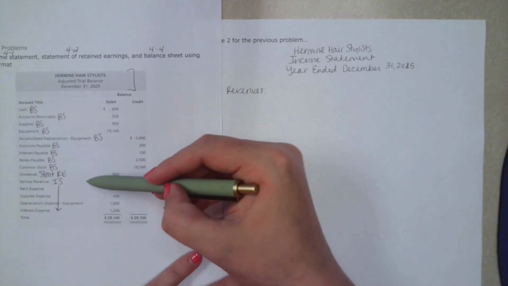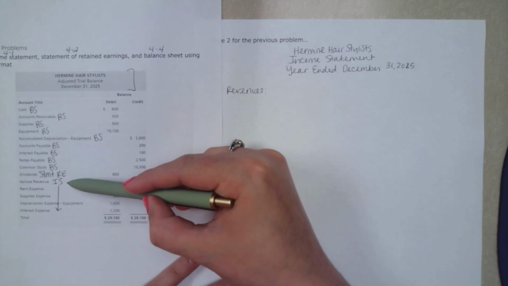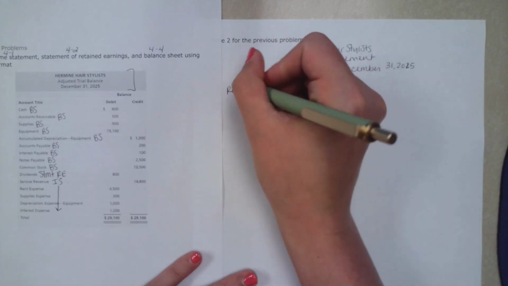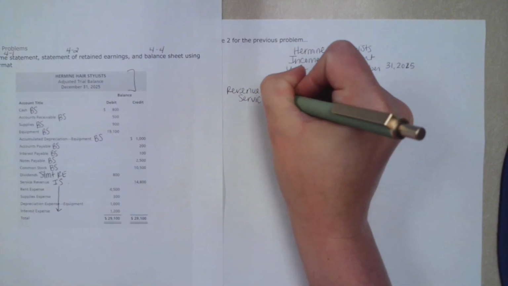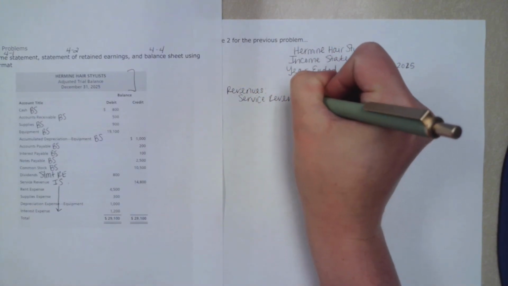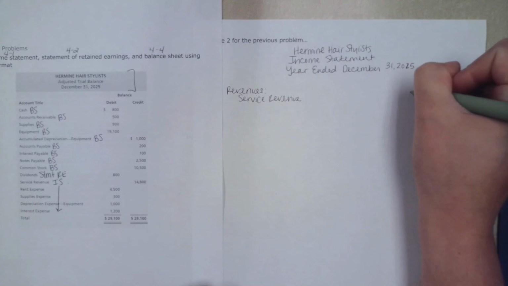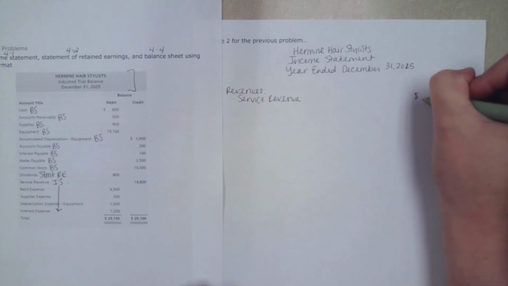If you look here, service revenue. And it's the only one, so I'm going to go ahead and bring it all the way over to the right.